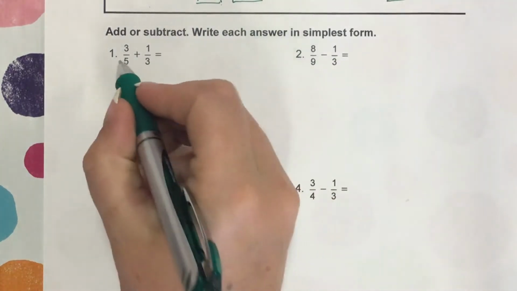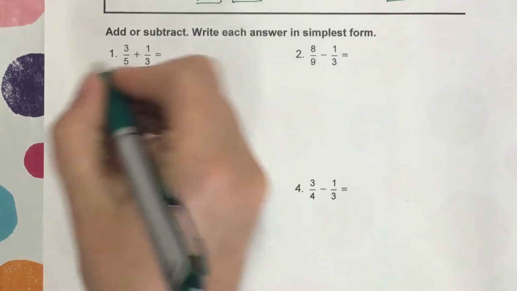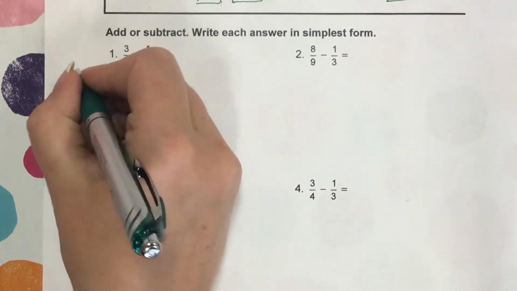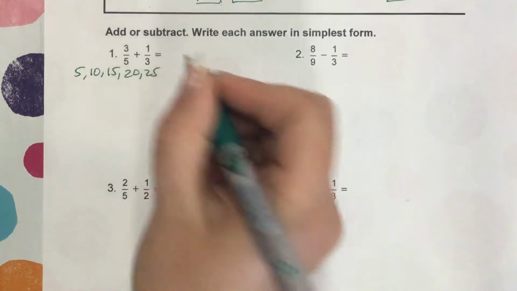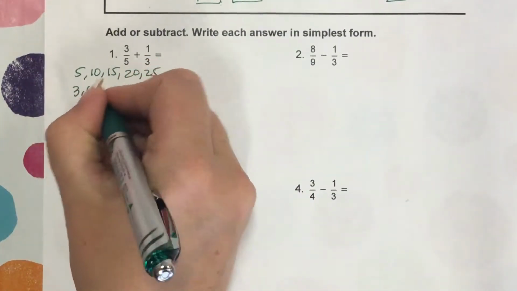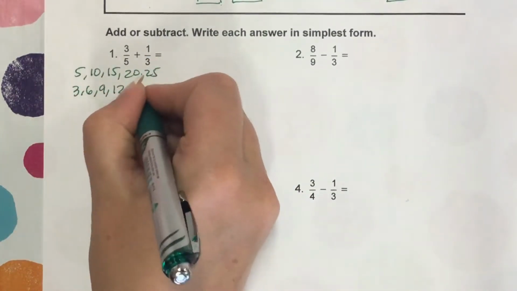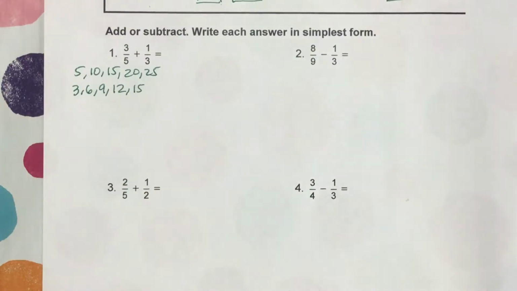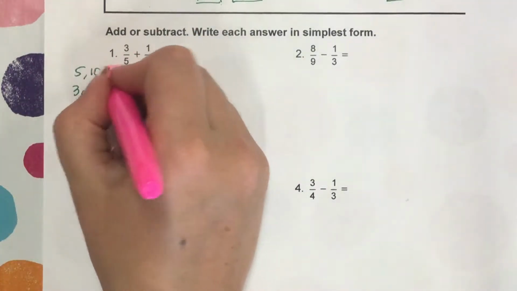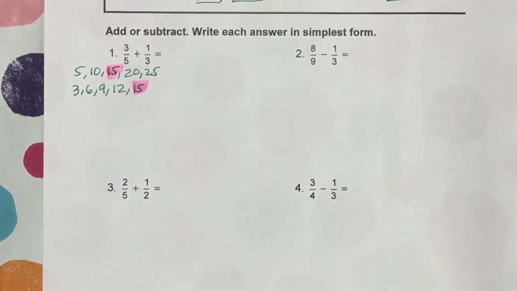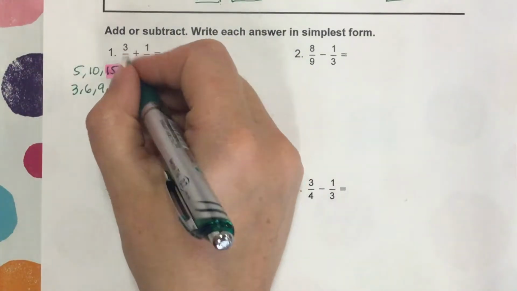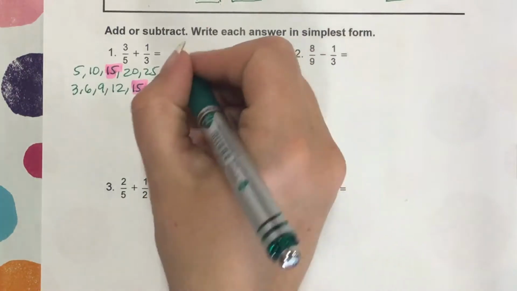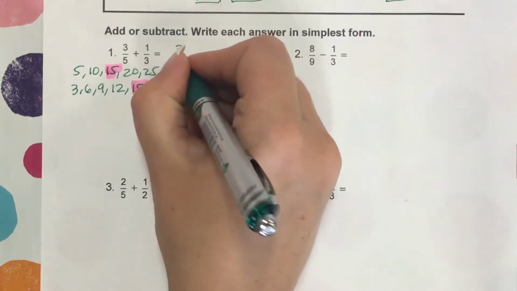So here we go. We have 5 and we have 3. So we're just going to count by multiples of 5. 5, 10, 15, 20, 25. And then we're going to count by 3s. 3, 6, 9, 12, 15. And I think we have our common multiple. Our common multiple is 15. So that means we need each of these numbers on the bottom to be 15. So I'm just going to rewrite it.